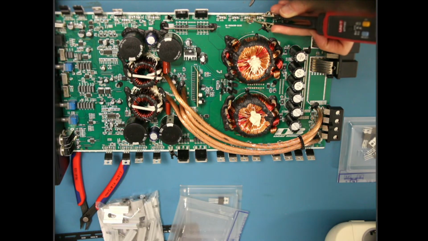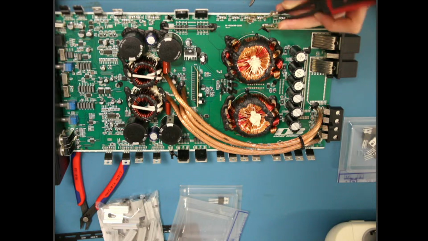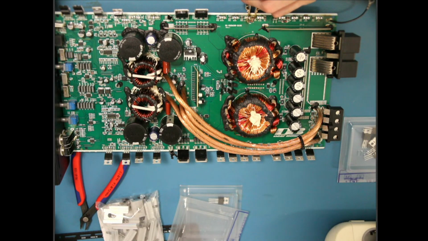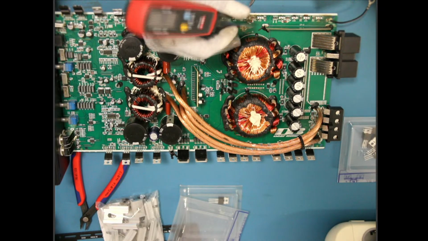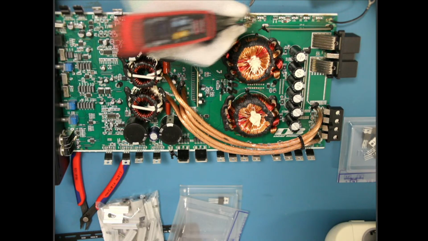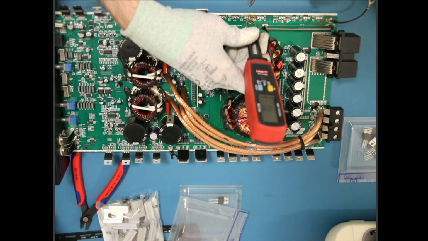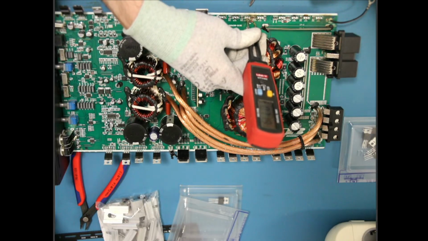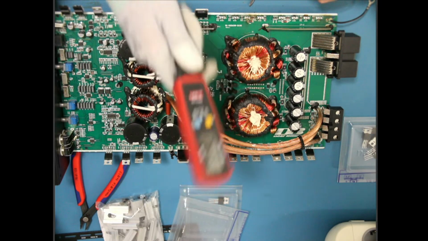How about on this side? Okay. 601, that's good also. And the last diode, 719.